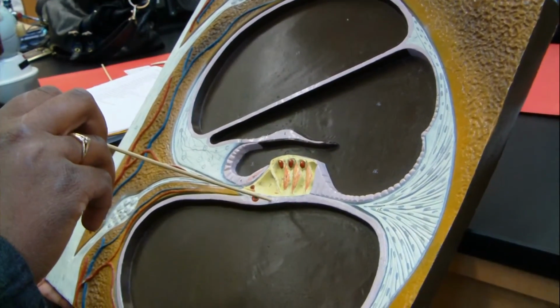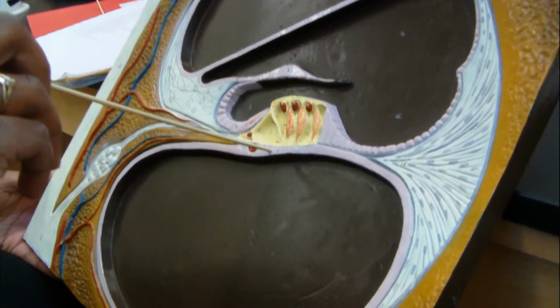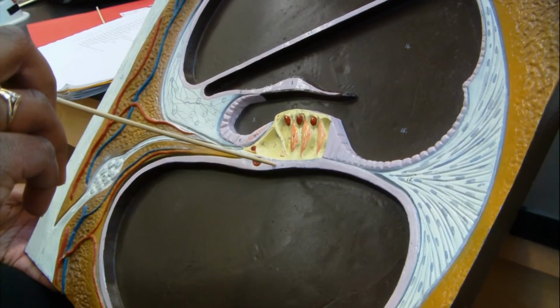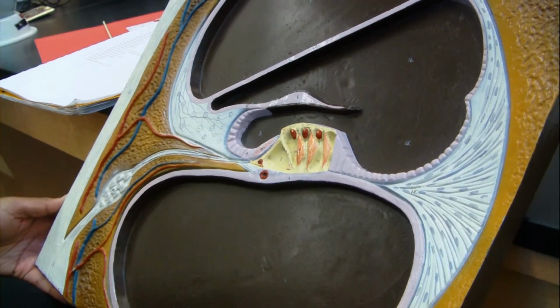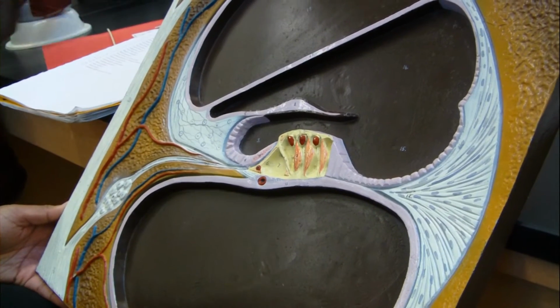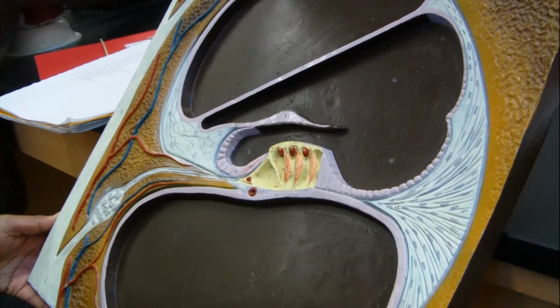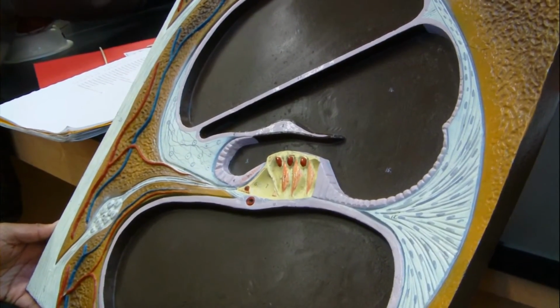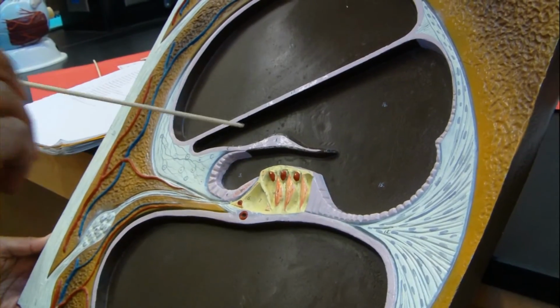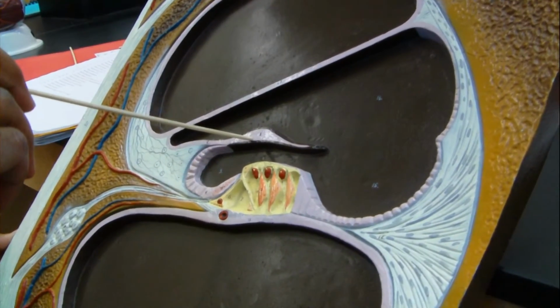Number 11 is our basilar membrane. And our scala tympani we cannot find, but it is number 20 on this model. And that's it for this one. What about number 1? Oh yeah, and number 1 is the tectoral membrane.